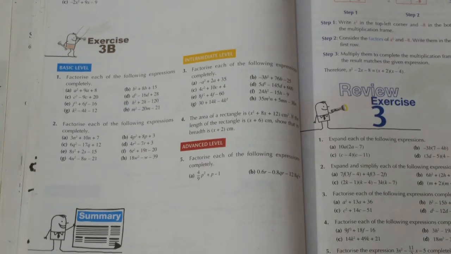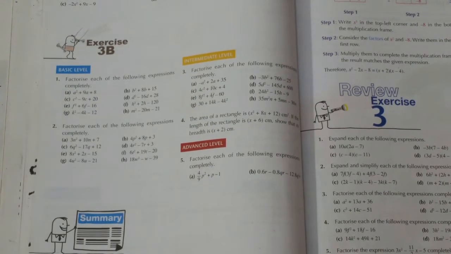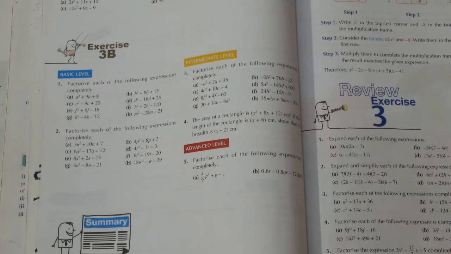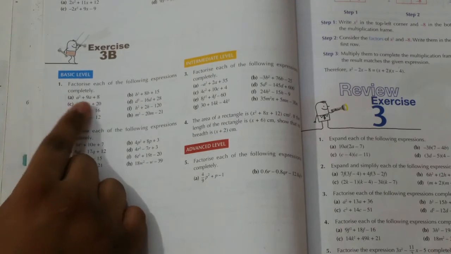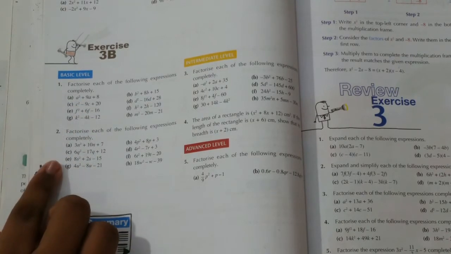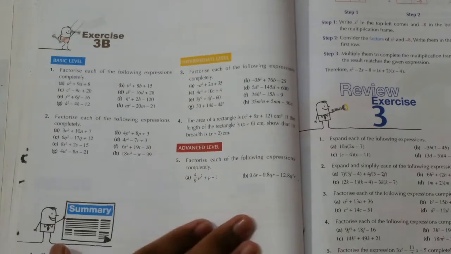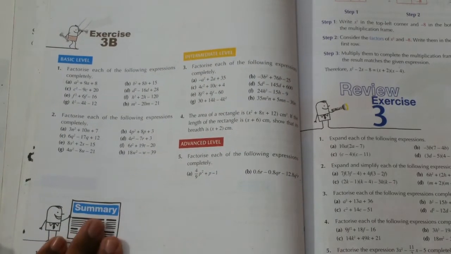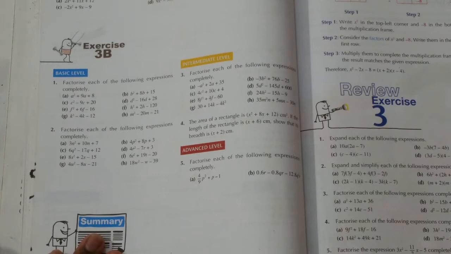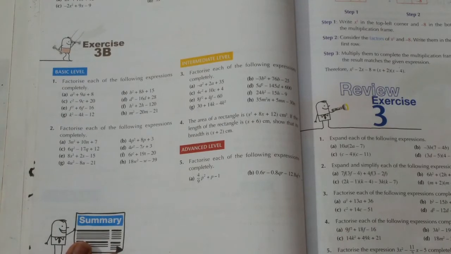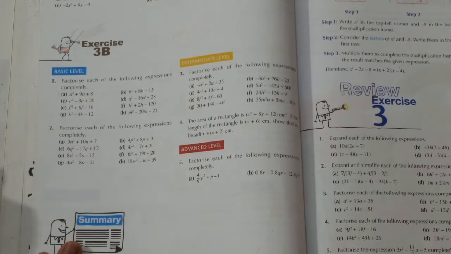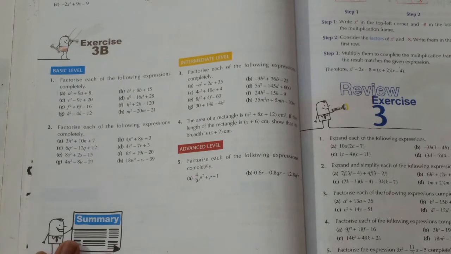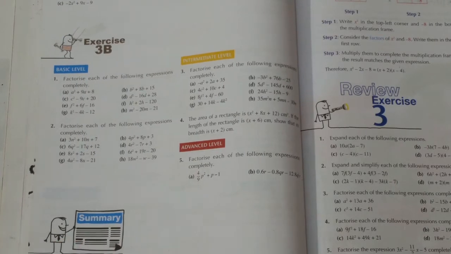In this video, we are going to solve exercise 3B, question number 2 of book 2. In the previous videos, I have uploaded question number 1 of this exercise. Now it's time for question number 2. As you all know, this whole exercise is related to factorization. So question number 2 also says factorize each of the following expressions completely. It's simply like question number 1 but with different values. So we are going to solve all of the 8 parts of this question. So let's solve question number 2 without wasting any time.